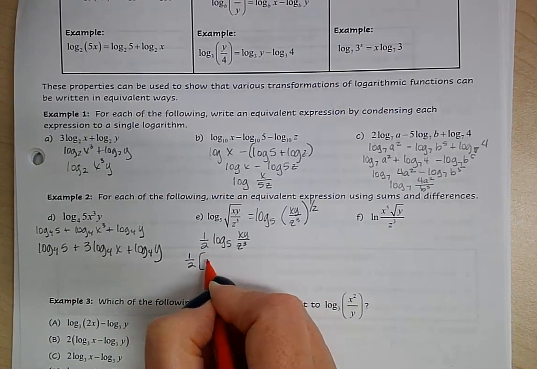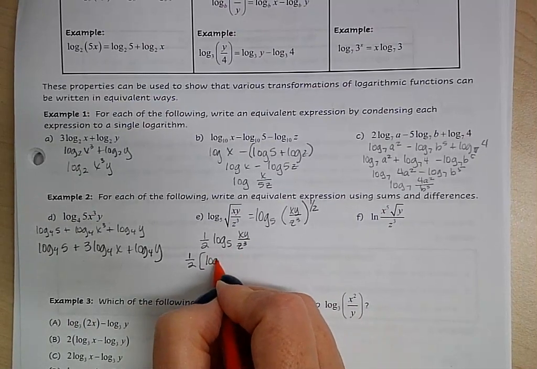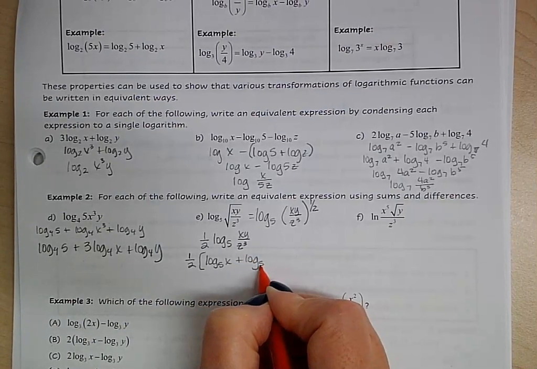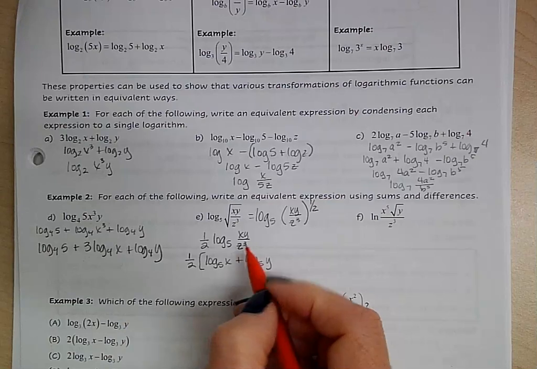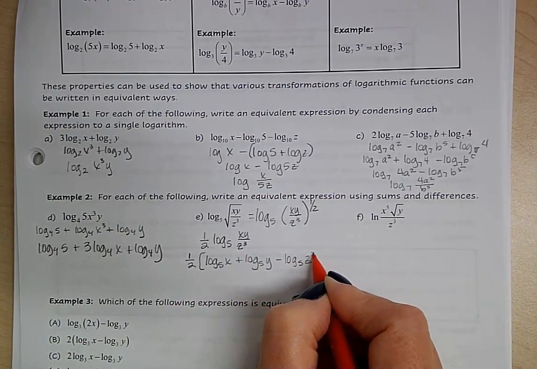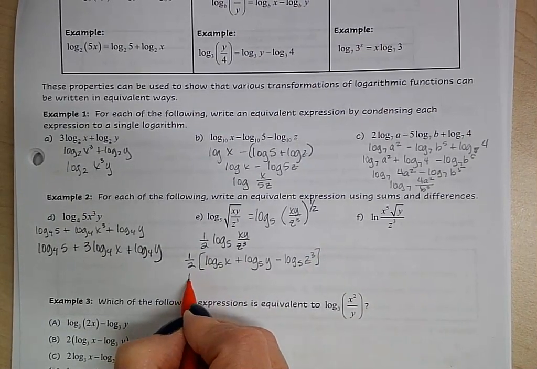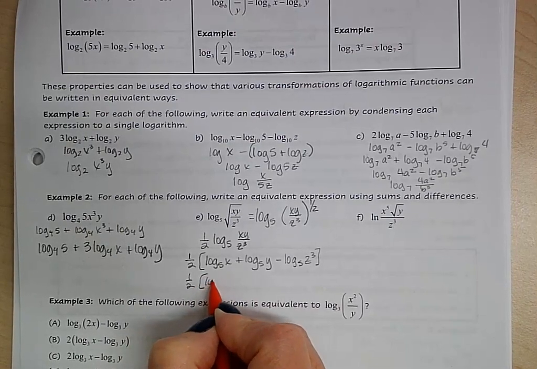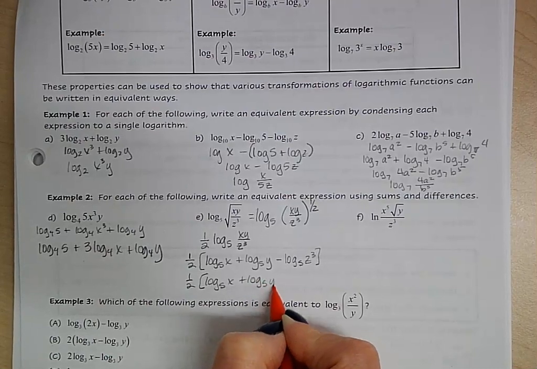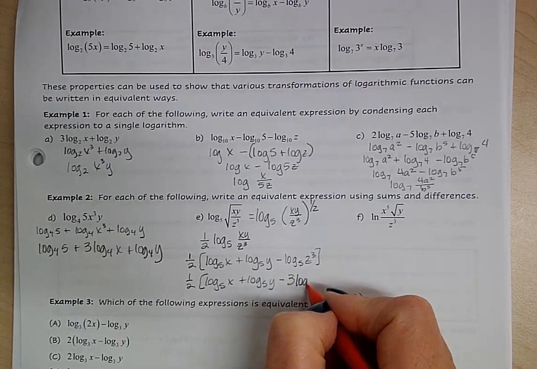1/2. I'm going to bracket this because I really want that 1/2 to go to all the parts. Log base 5 of x plus log base 5 of y. And then my subtraction, minus log base 5 of z cubed. And we're not leaving an exponent in our expansion. So as we finish up, the exponent moves around to become the coefficient.